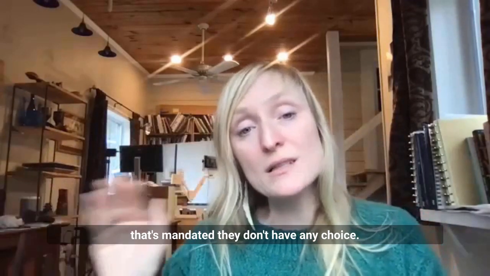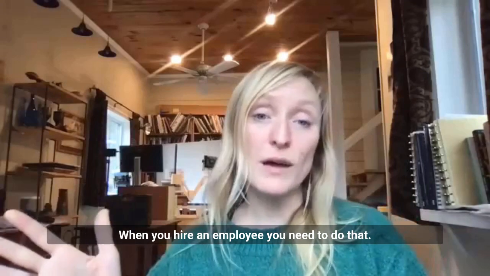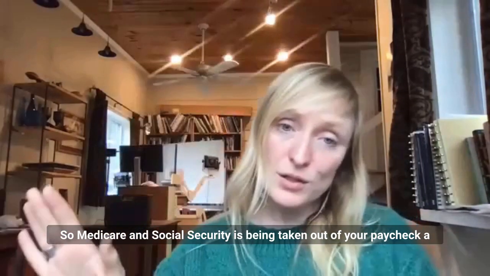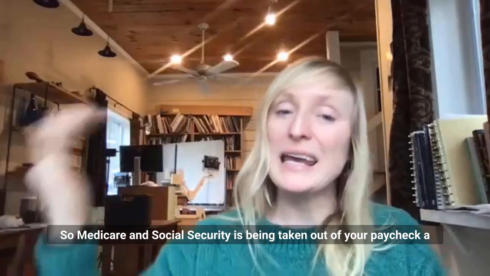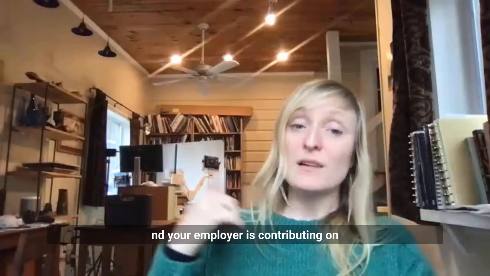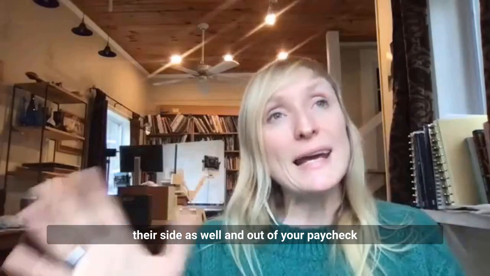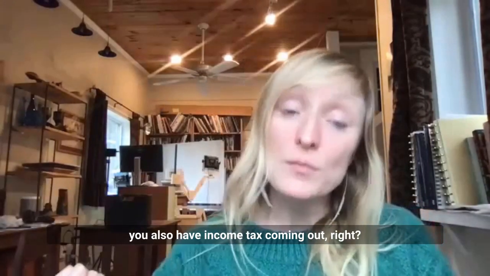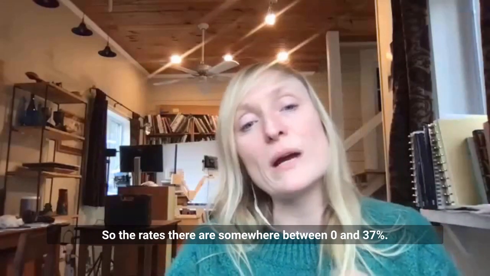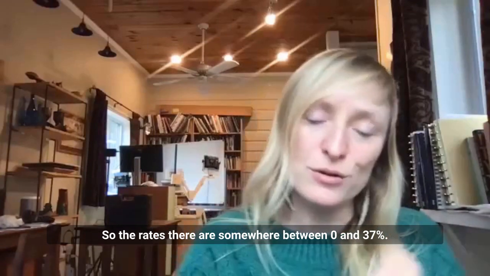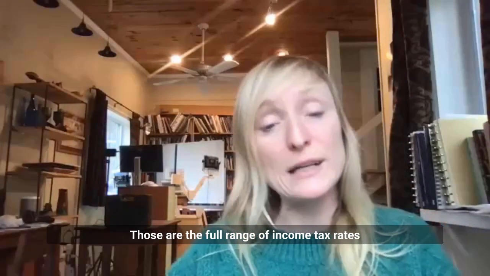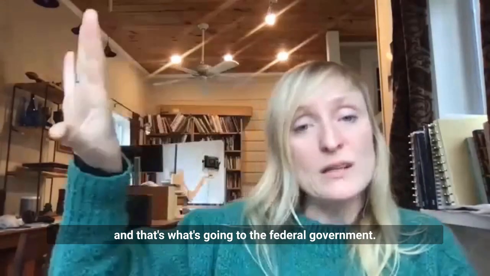They don't have any choice. When you hire an employee, you need to do that. That is the law. So Medicare and Social Security is being taken out of your paycheck, and your employer is contributing on their side as well. And out of your paycheck, you also have income tax coming out, right? So the rates there are somewhere between 0 and 37%. Those are the full range of income tax rates. And that's what's going to the federal government.